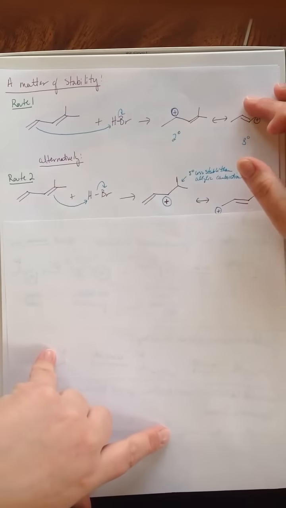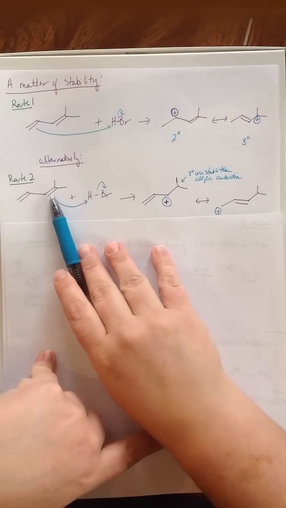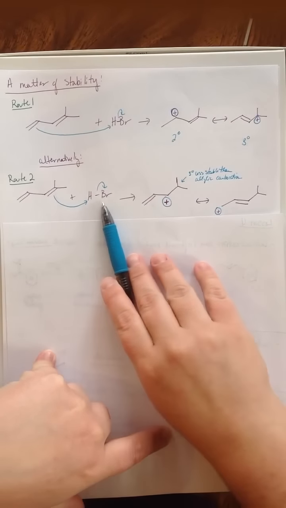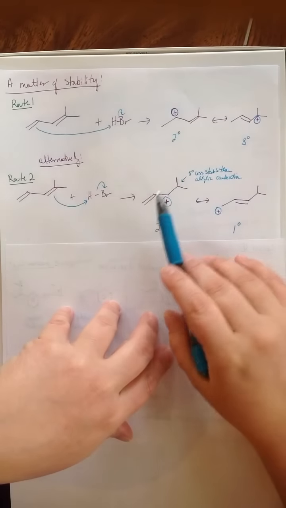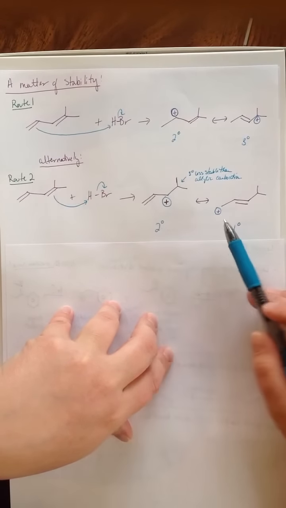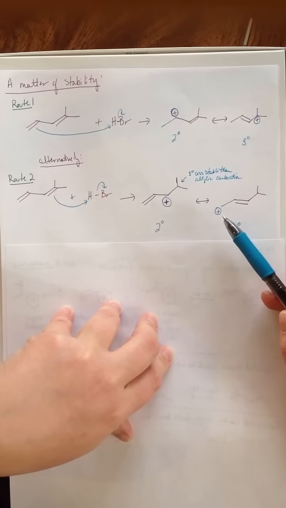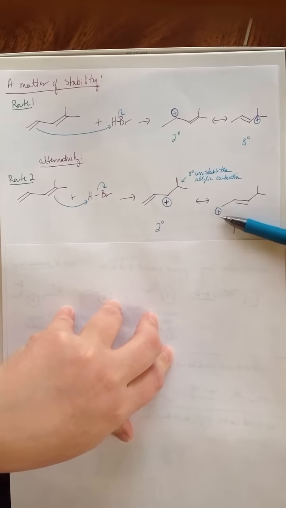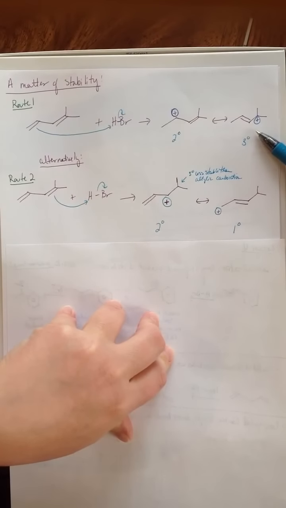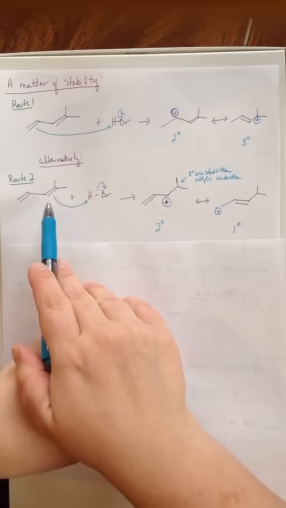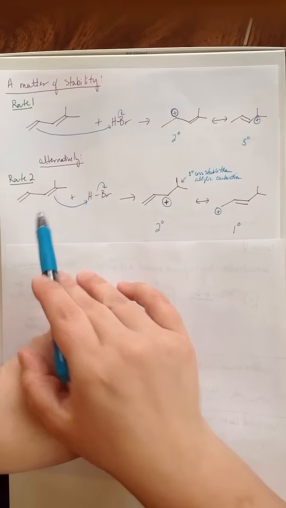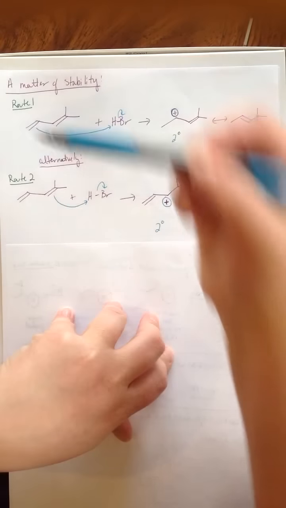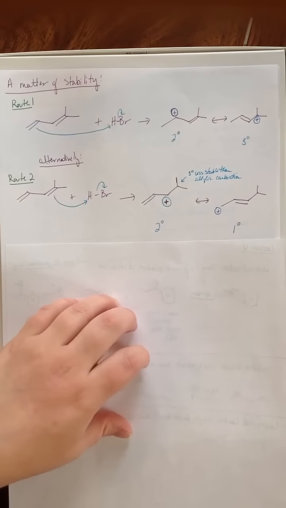If, on the other hand, this double bond reacted, you would first make a secondary carbocation that could then go through resonance, and guess what? It forms a primary carbocation, which is not nearly as stable as a tertiary carbocation. That is why the energy required for this guy to react, or the most substituted alkene bond to react, is higher than it is for the less substituted alkene. Okay?